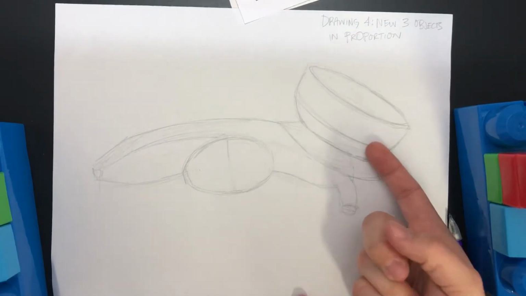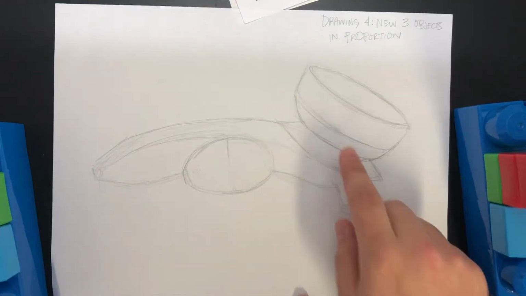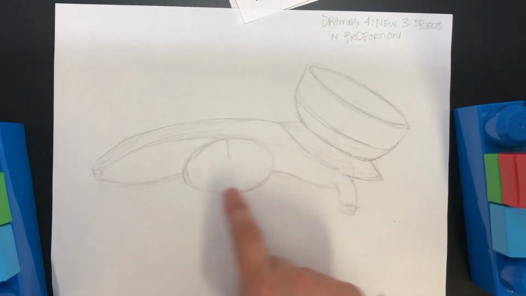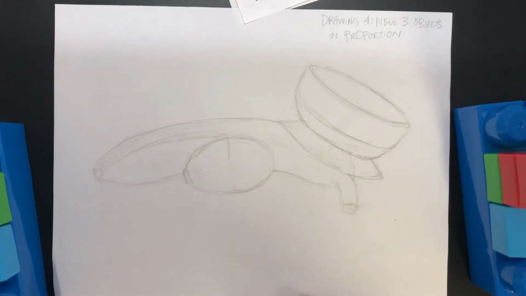I've chosen a bowl. It has a suction cup on the bottom because my daughter's a disaster when she eats. I have an Easter egg and I have a banana. All three of these objects are upstairs and I'm in the basement and I did not take a photo of them, so roll with me on this one.